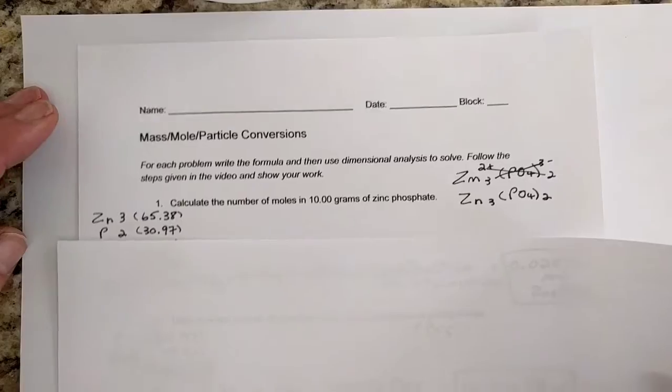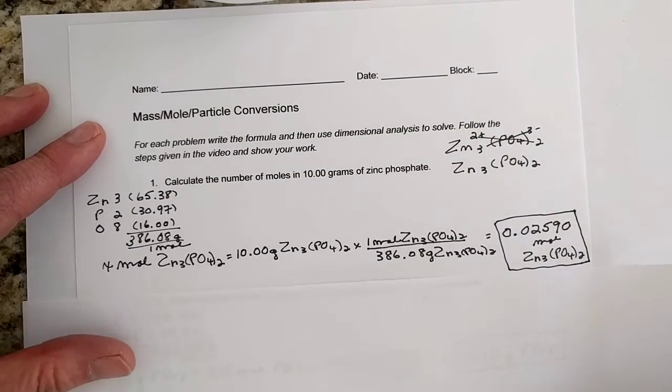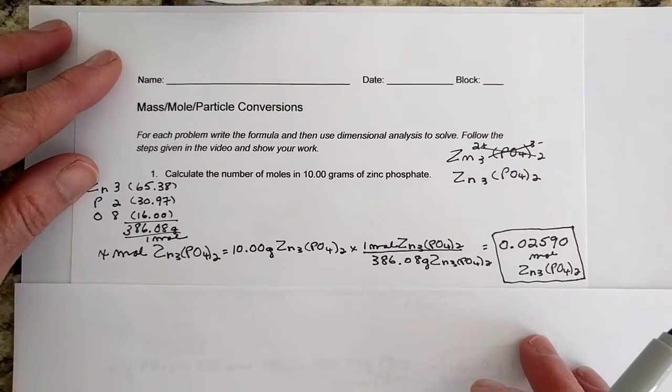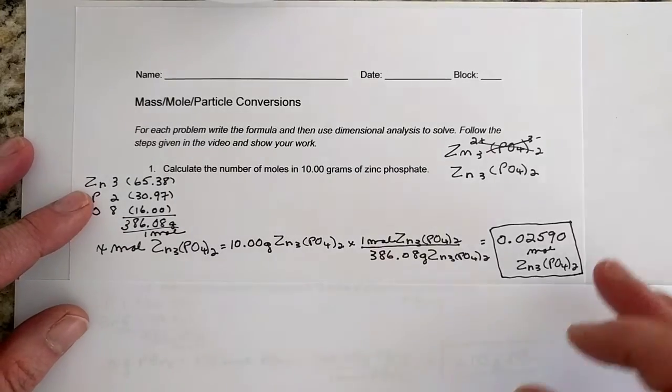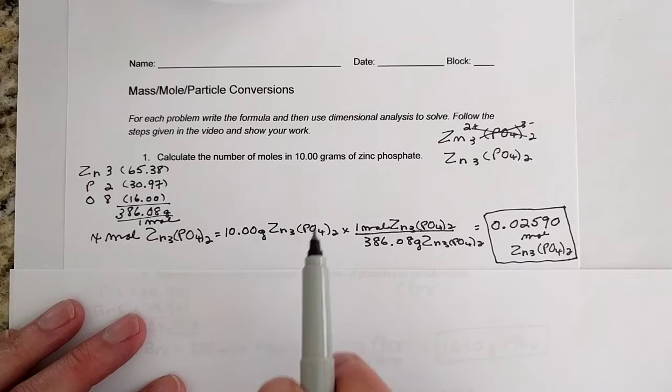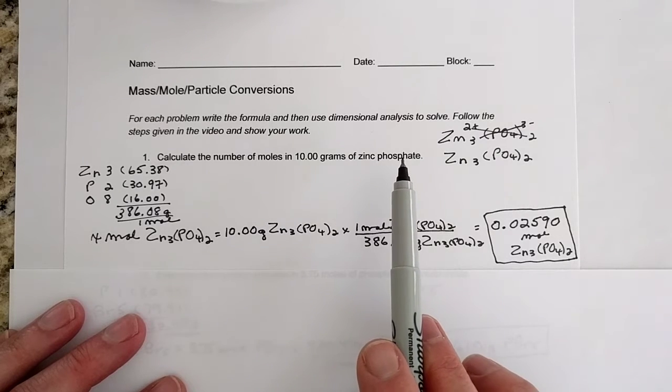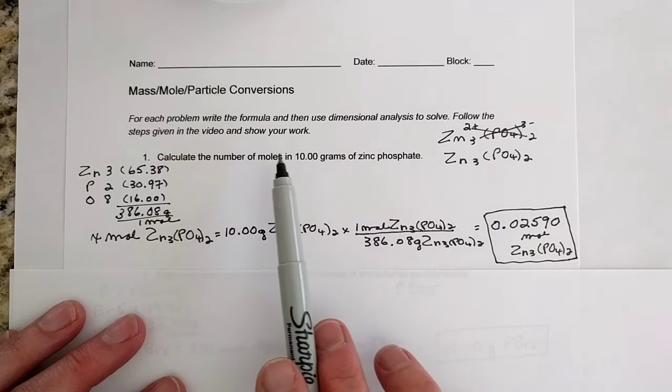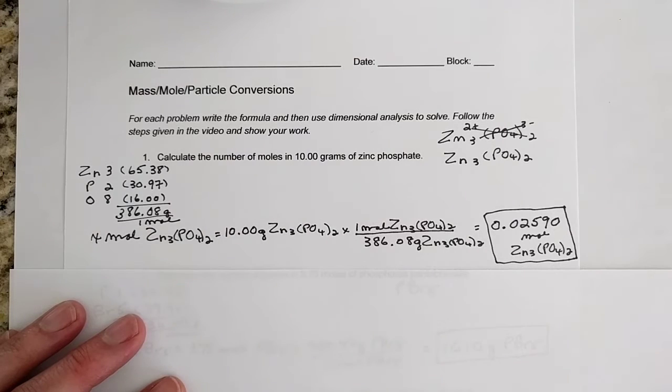Okay, so now let's review the answers to your mass mole particle worksheet that you had. All right, so number 1 says to calculate the number of moles in 10.00 grams of zinc phosphate. So when we have moles and grams, that means we're going to need molar mass.